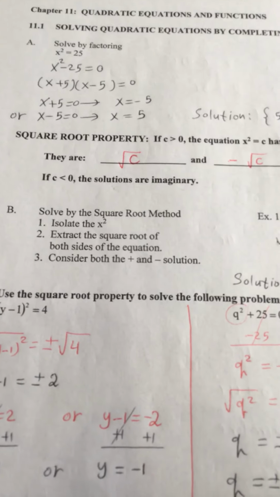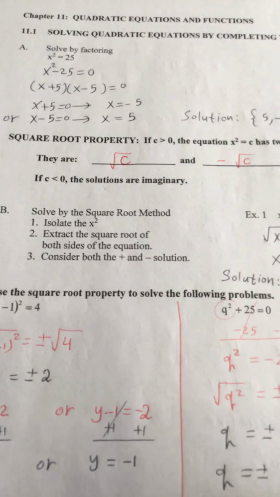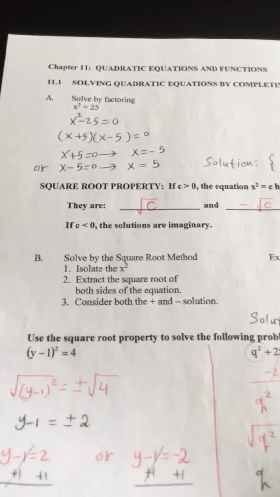So try to solve some exercises from the textbook from this section 10.7.